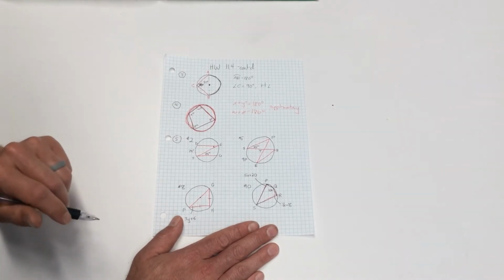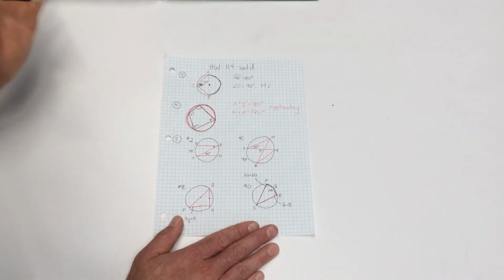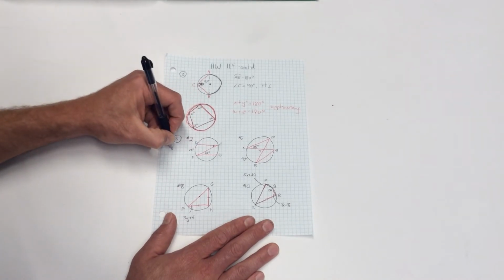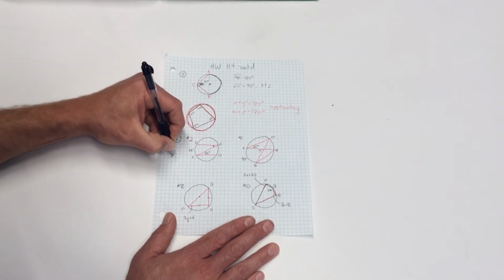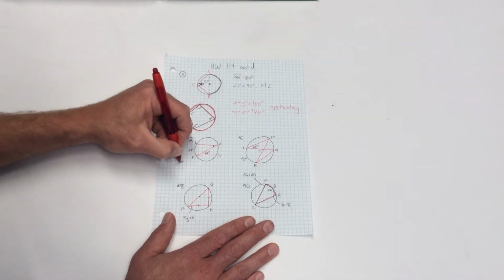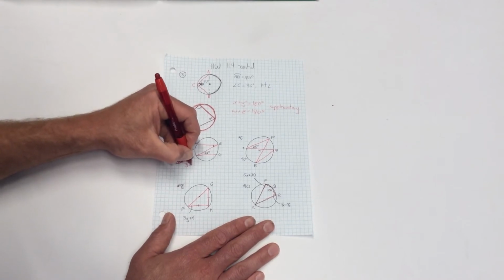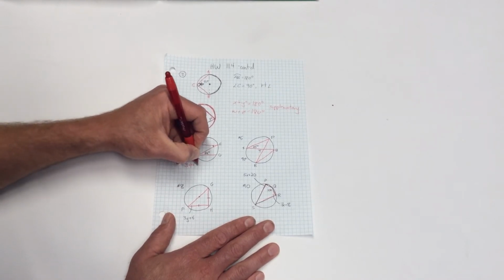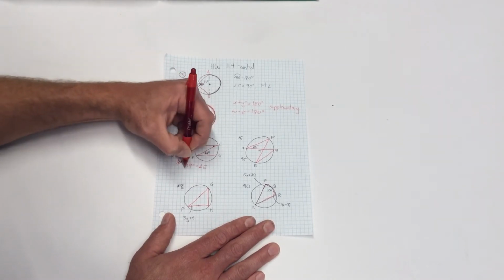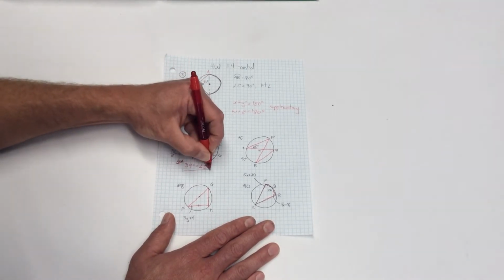So I just need to know what half of 78 is. If you do it off the top of your head, great; otherwise pull out your calculator. But 78 over 2 is equal to 39. Actually, I should go put my answers in red. Okay, 39 degrees equals, I'm just going to call it angle E, even though I know that's kind of cheating, DEF. So that's just half.